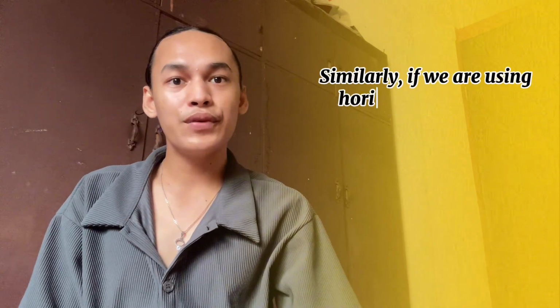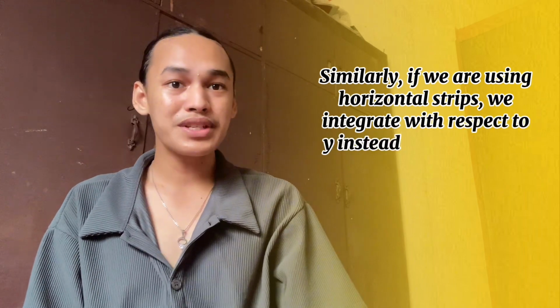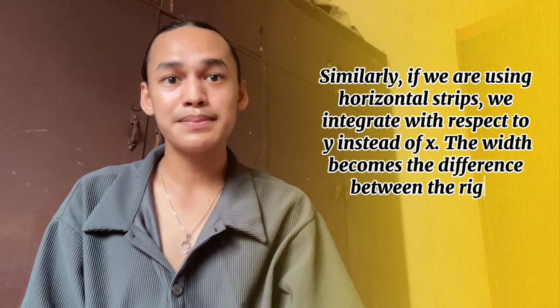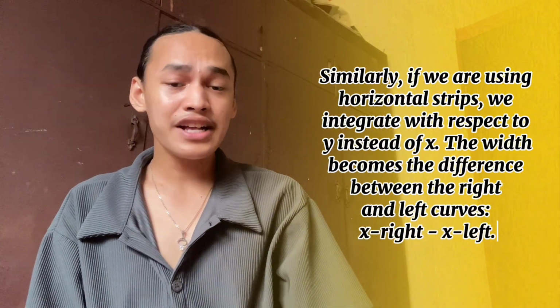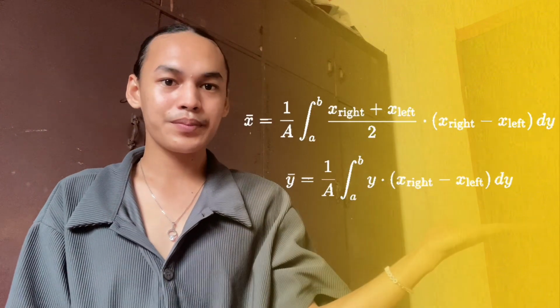Similarly, if we're using horizontal strips, we integrate with respect to y instead of x. The width becomes the difference between the right and left curves, which is x right minus x left. Therefore, our formula for these horizontal strips in finding the centroid is this.